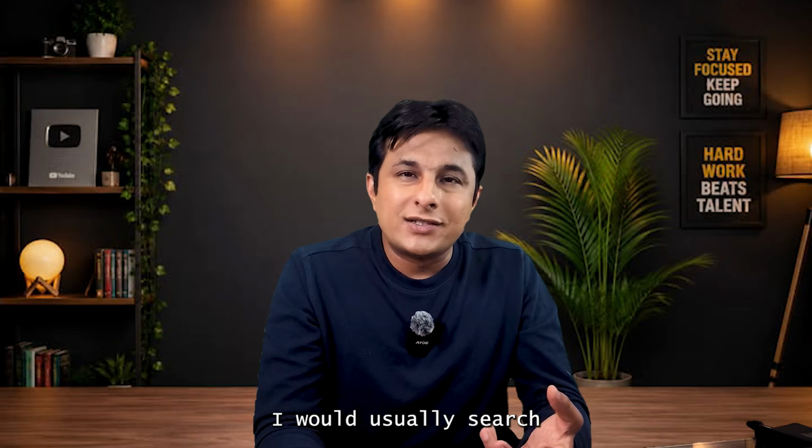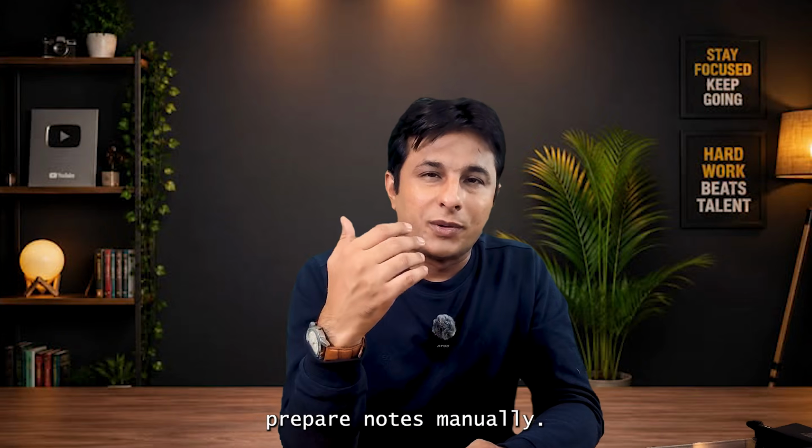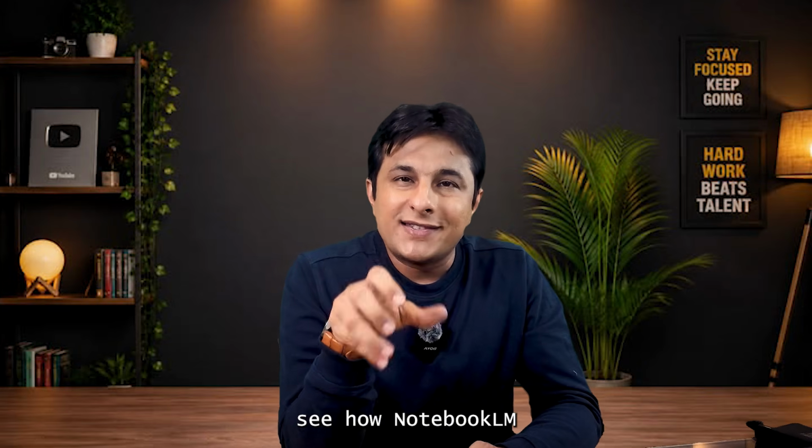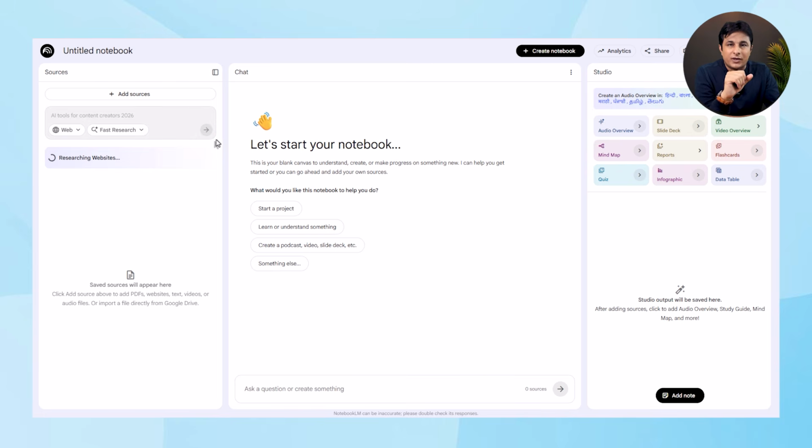I would usually search multiple websites, compare tools, check updates, and prepare notes manually. But let's see how NotebookLM can help here. In the sources search box, I'll type AI tools for content creators 2026. Here I'll keep the option as fast research. Now I'll click on the arrow button.